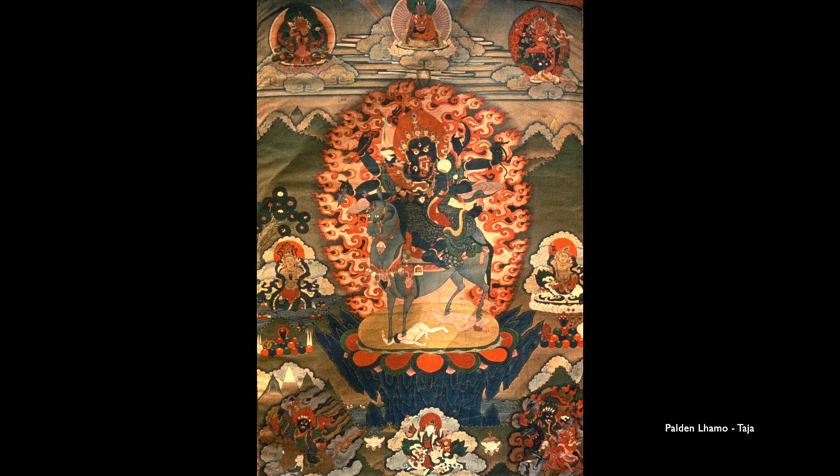And Palden Lamo is shown here. There's two figures there. She's the smaller one. She's shown here with Bernard Chen, who's a small Mahakala. So she's a Mahakali and he's a Mahakala. And they are the wrathful protectors who protect the Dharma.